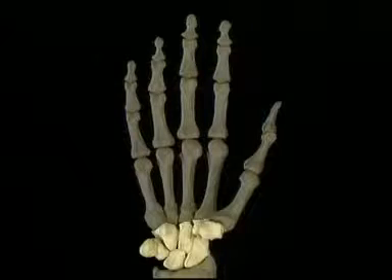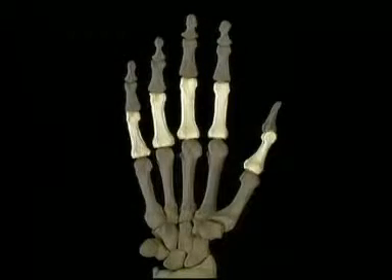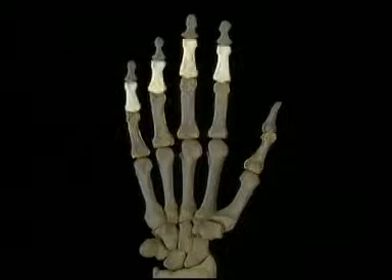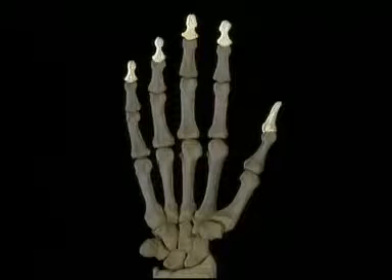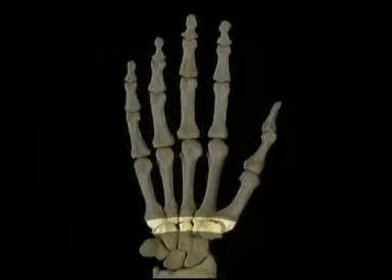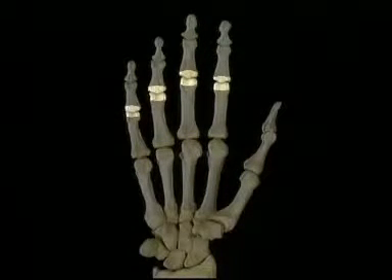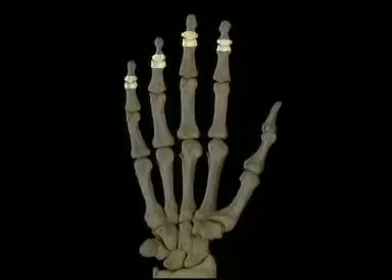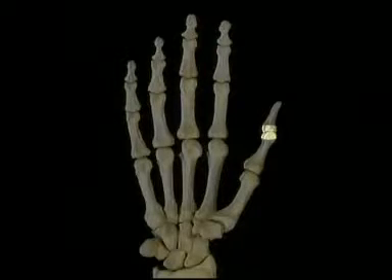Here are the carpal bones, the metacarpals, the proximal phalanges, middle phalanges, and distal phalanges, the carpometacarpal joints, the MP joints of the fingers, the proximal IP joints, the distal IP joints. On the thumb, the MP joint and the IP joint.